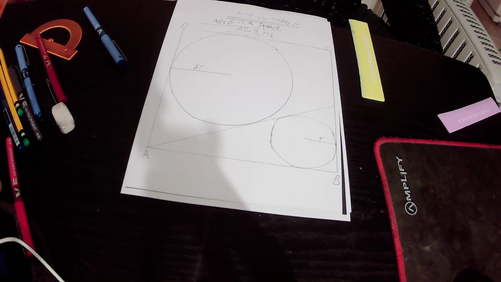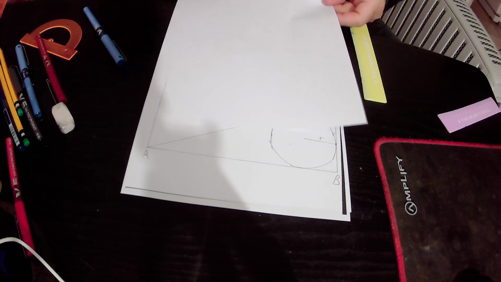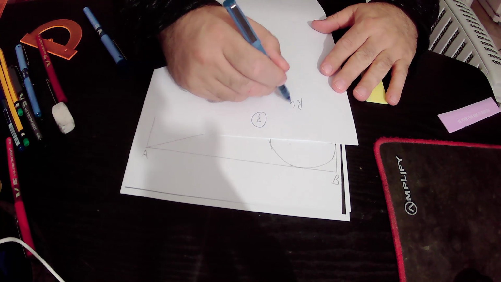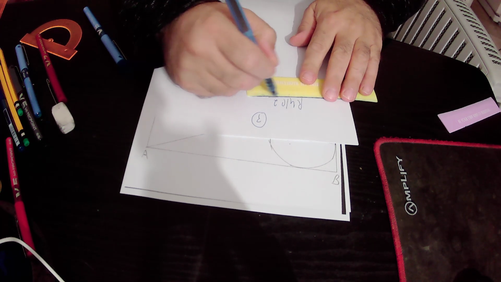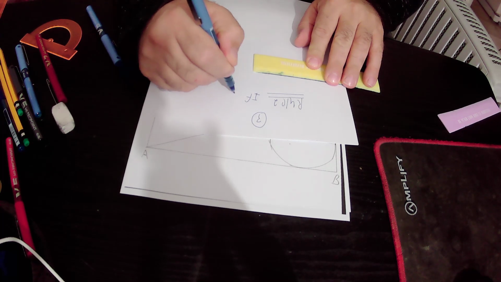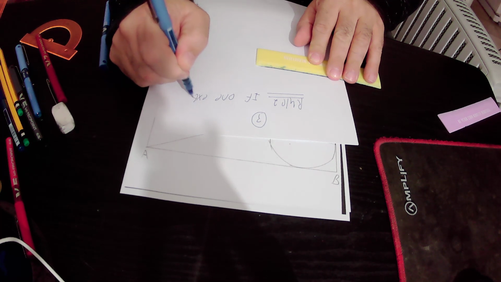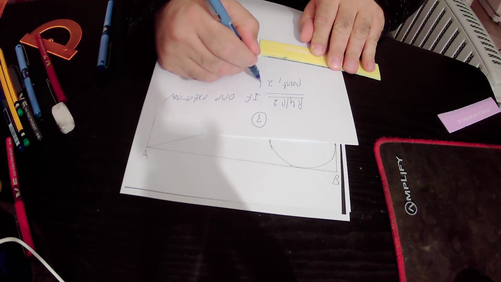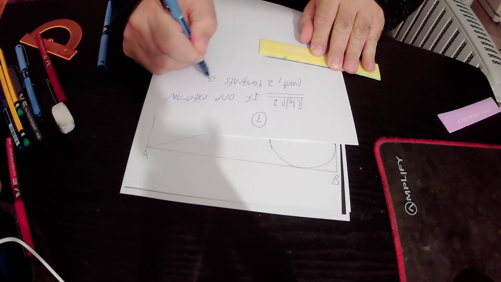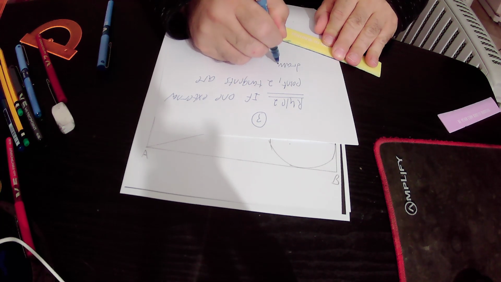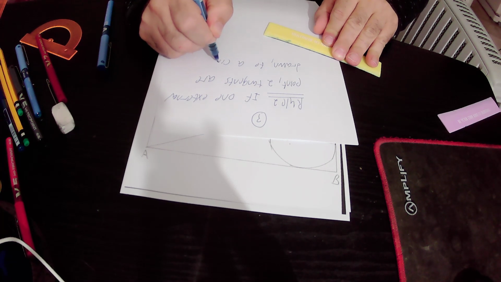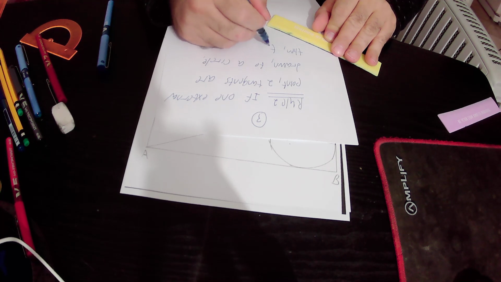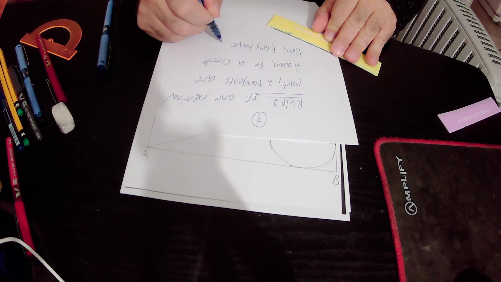And we also have rule number 2. Rule number 2 states that if from one external point two tangents are drawn to a circle, then they have equal lengths.